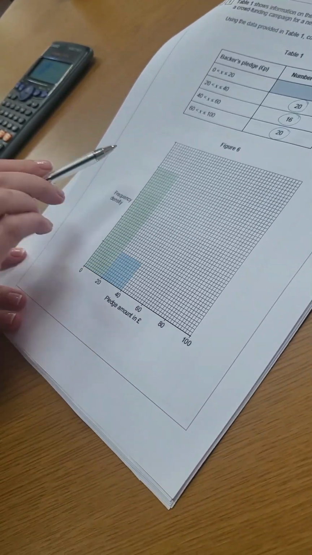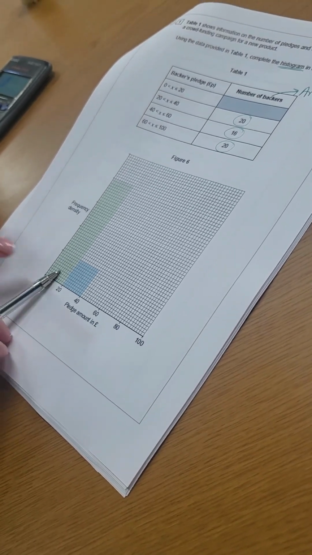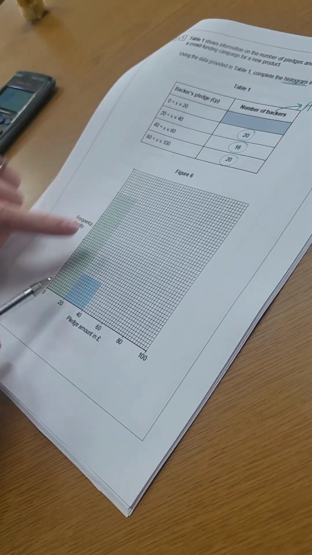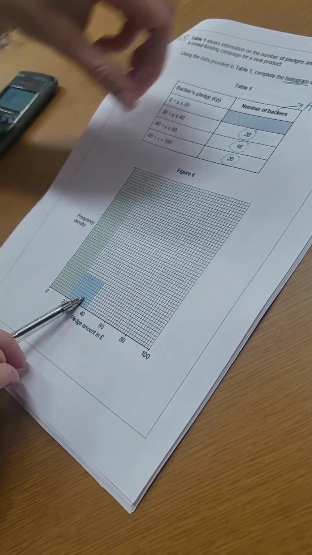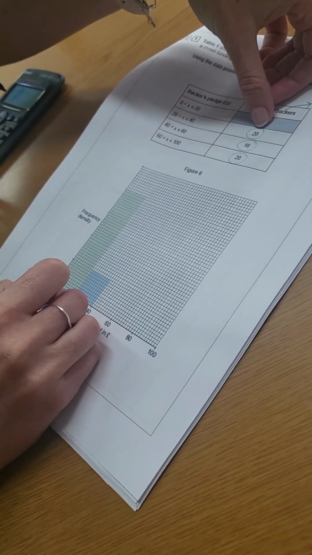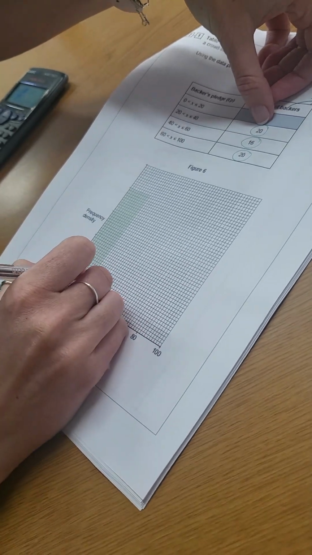Now, the problem here is there are no numbers on the y-axis. For this first rectangle, I don't know what the area is meant to be, so I can't find that. But for the second rectangle, I can, because that's got a width of 20, and I know the area should be 20.